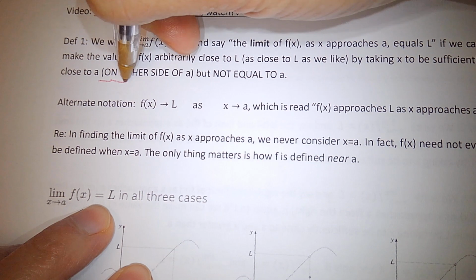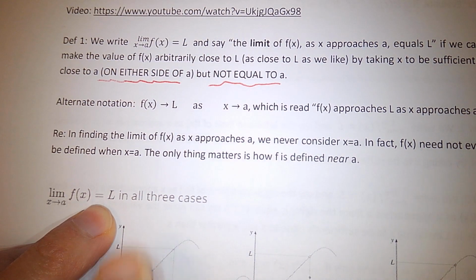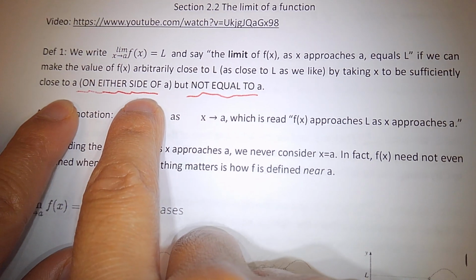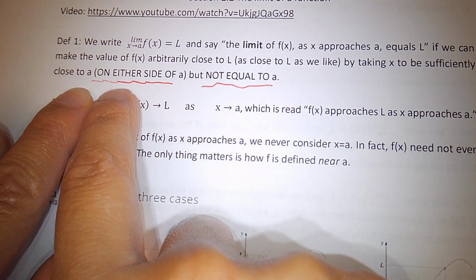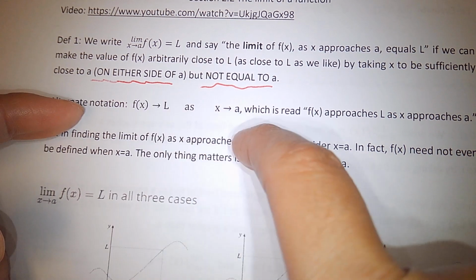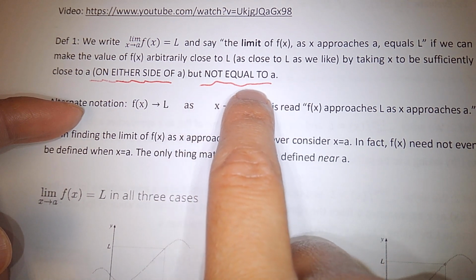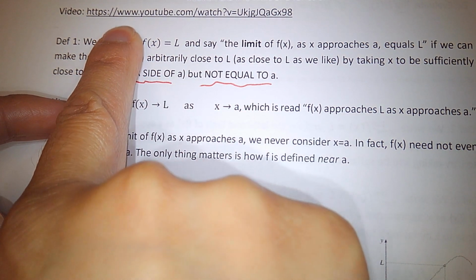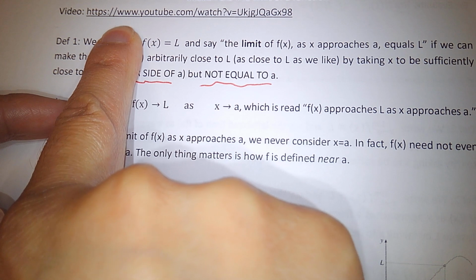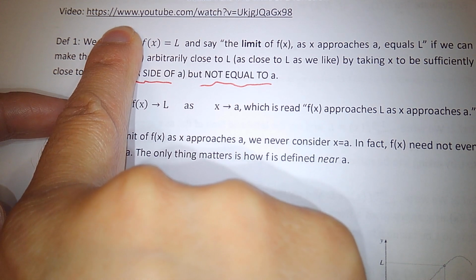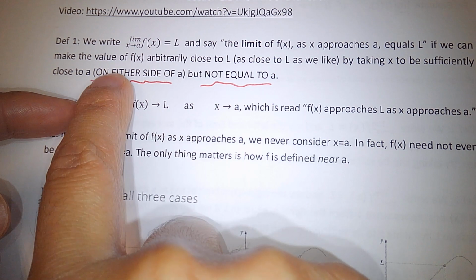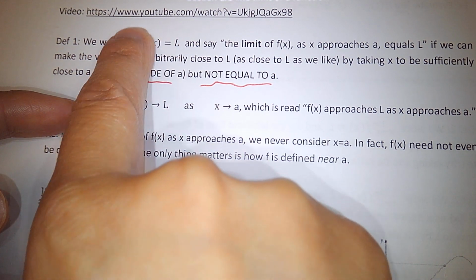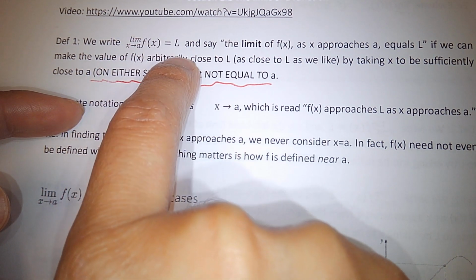So here, when we say x approaches a, it means x will be sufficiently close to a on either side, either from the left or from the right, but not equal to a. We don't care when x equals a, whether f of a exists or not, or equals a different value other than L. We only care about, when x is very, very close to a from both sides, which value the y value gets close to.